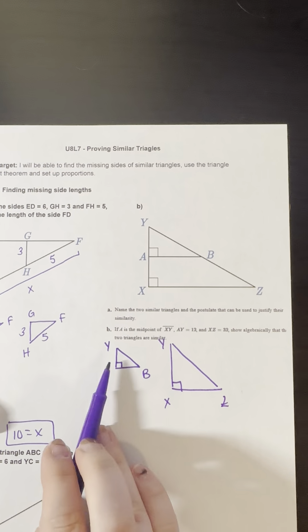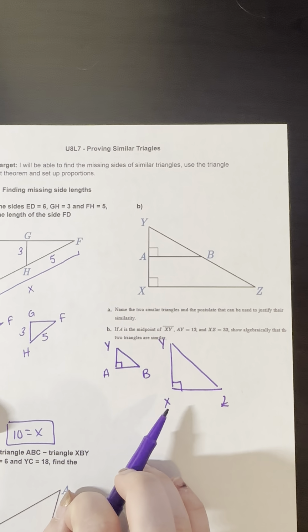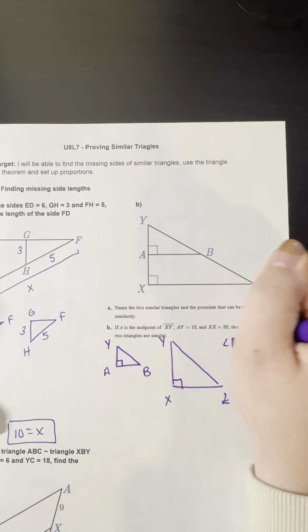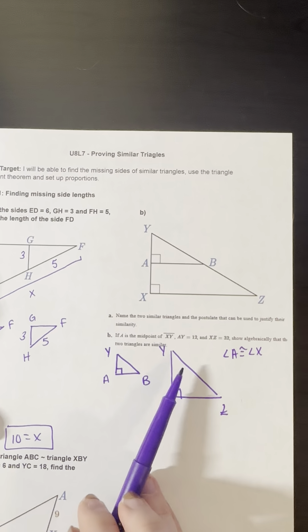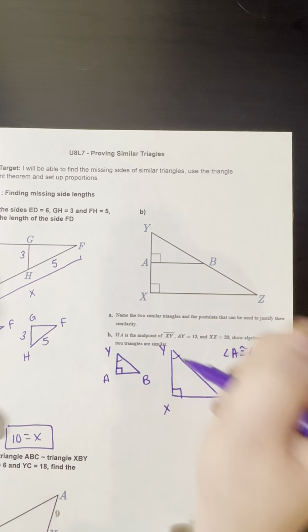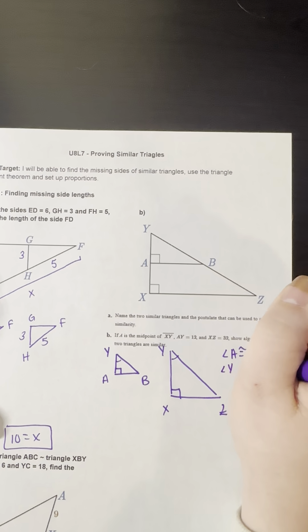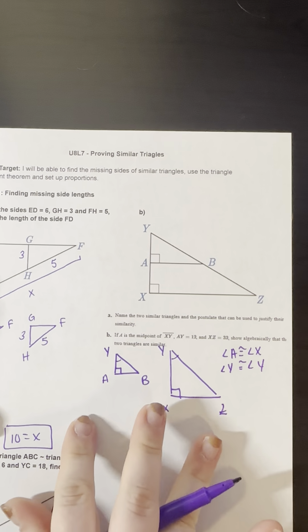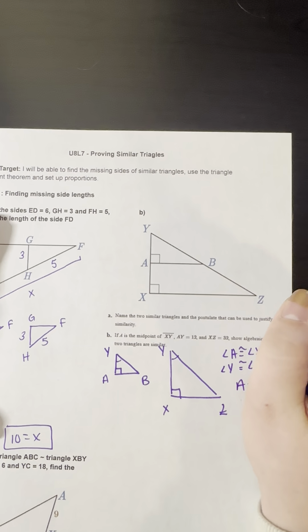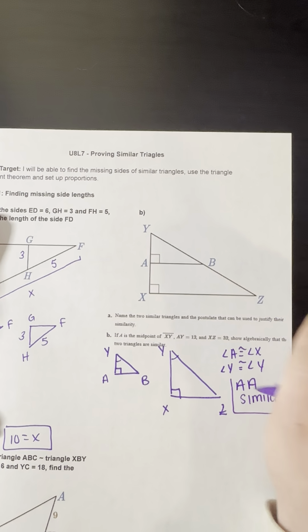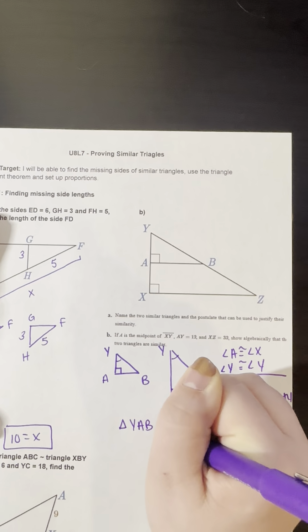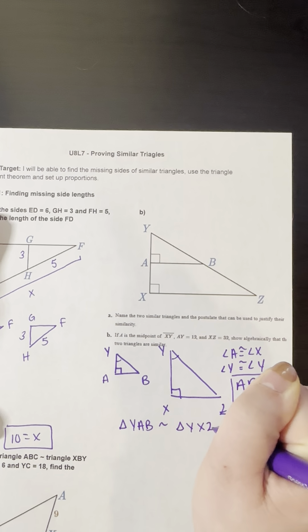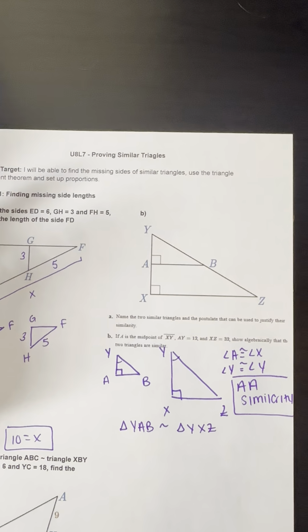Now, we see that we have two angles that are the same, the A and the X, because they're both right angles. So angle A is congruent to angle X. We also see that they're sharing angle Y. This has an angle Y and this has an angle Y, which have to be the same since it's the same angle. So angle Y is congruent to angle Y, which means we can prove these two triangles are similar using our angle-angle similarity postulate. So by angle-angle similarity, triangle YAB is similar to triangle YXZ. That covers A.